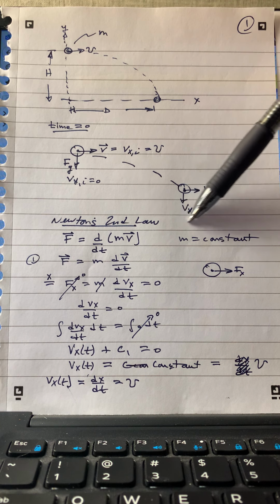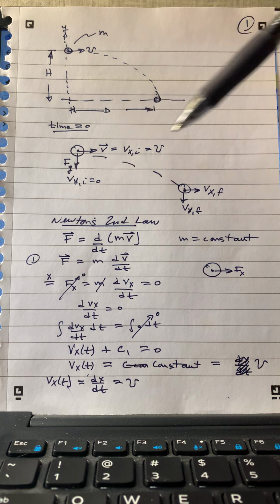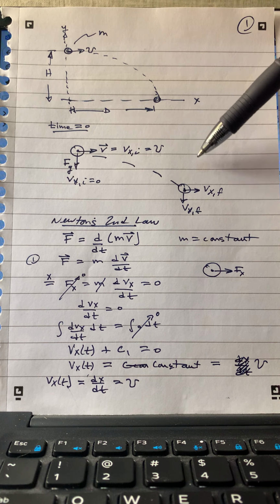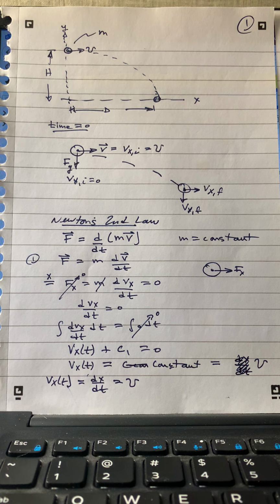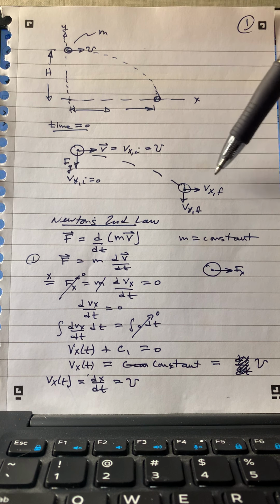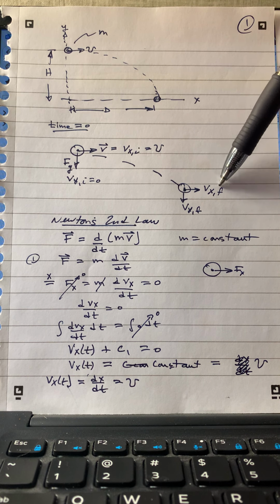This term is now non-zero because it's been accelerating at the gravitational rate, in whatever units you like, some distance per unit time squared, and has some final velocity.